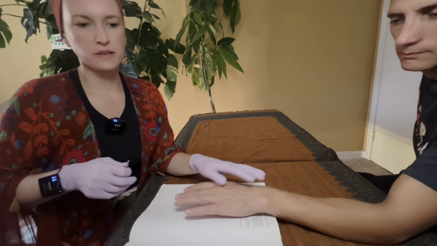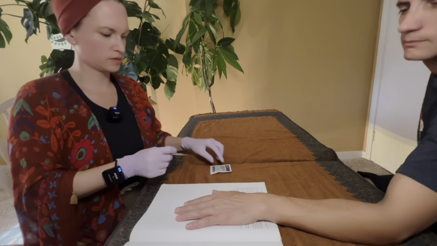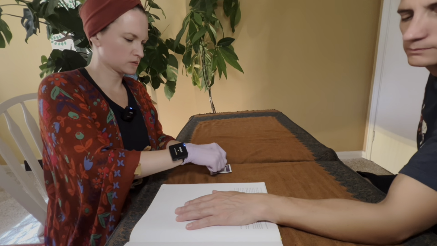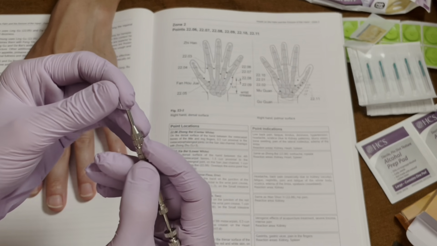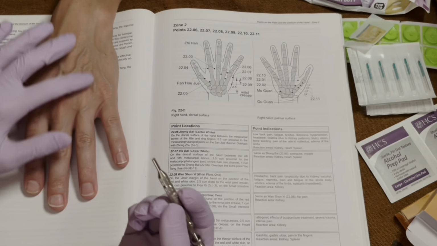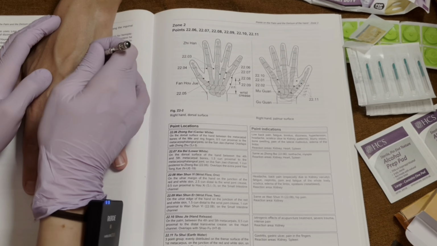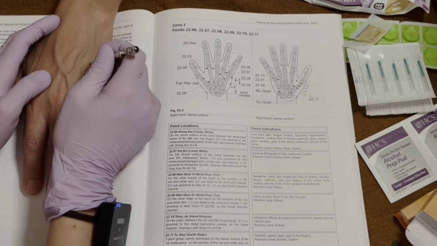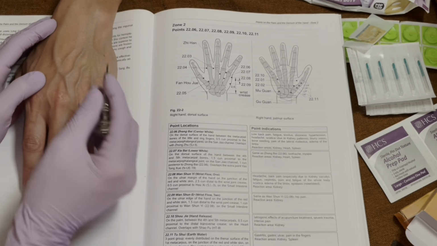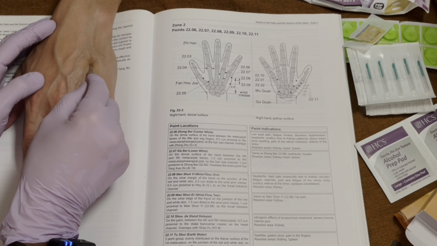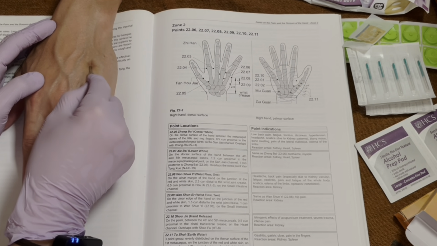And this one we are going to use a Suji Chim needle for. And this one I use for back pain almost every single day. It's kind of sandwiched right in between the bones here, so it can be a little tender on people.